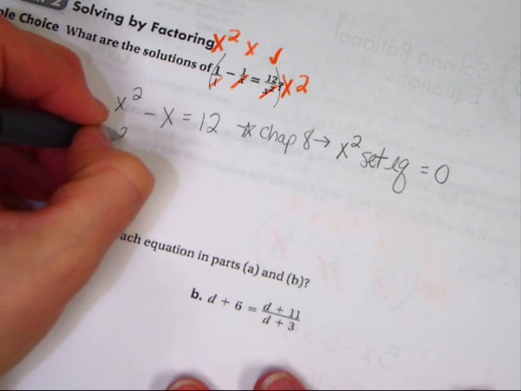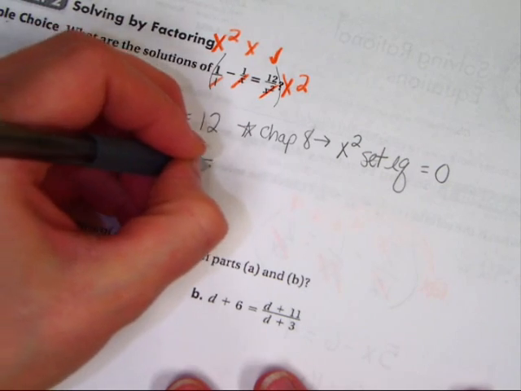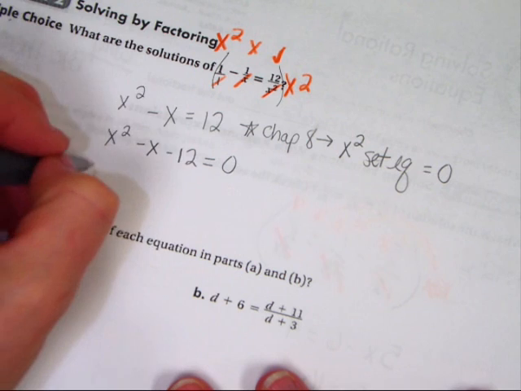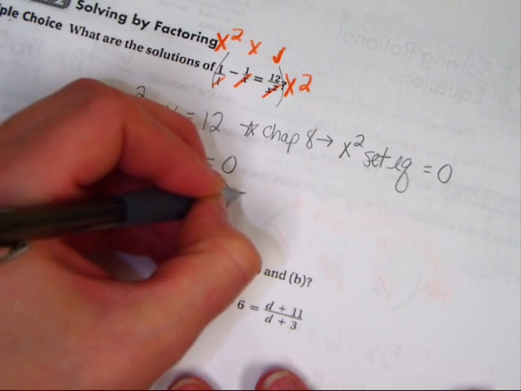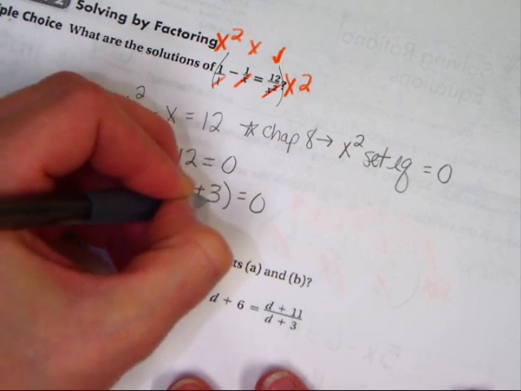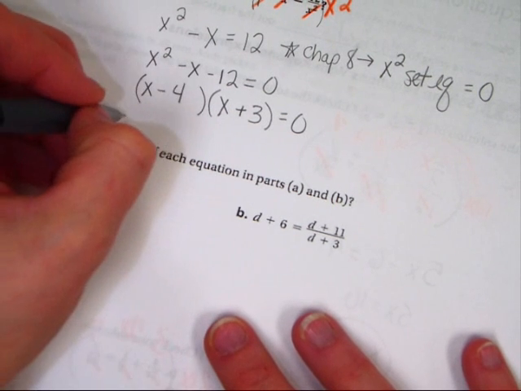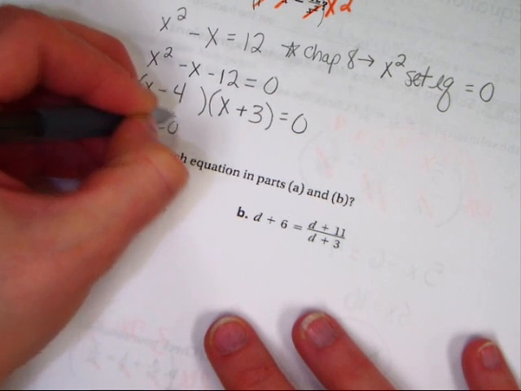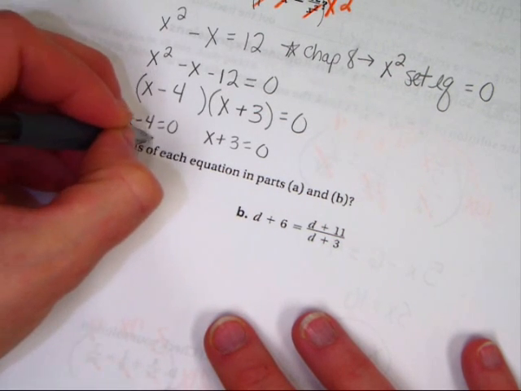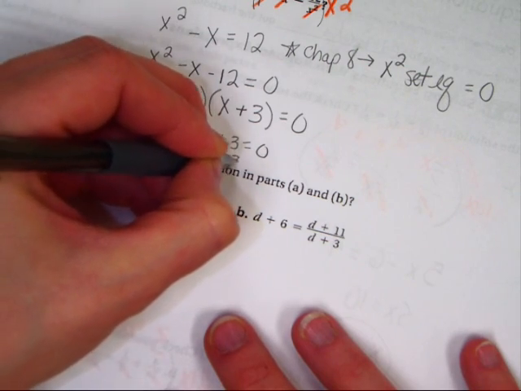So we're going to take 12 over and get x squared minus x minus 12 equals 0. You'll factor it out. X minus 4, x plus 3. And now you might wonder, how is that going to help me get my answer? Remember guys, you just set each one equal to 0 and solve. So in the first part, x equals a positive 4, and in the second part, x equals a negative 3.